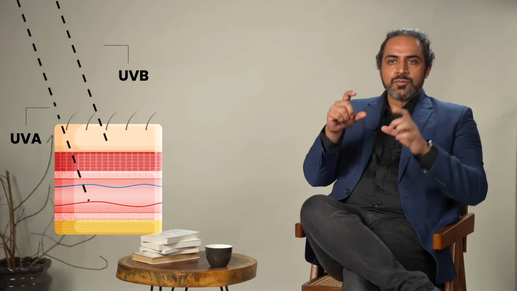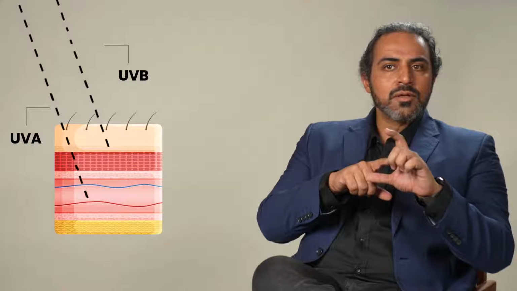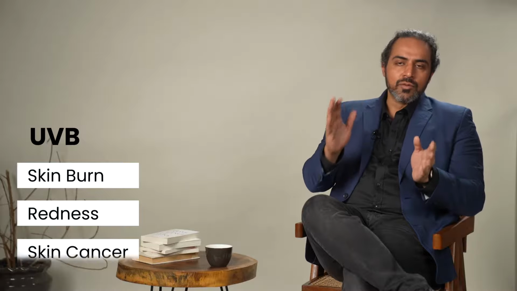Of these, UVA and UVB are the ones that we are talking about right now. UVA is a longer wavelength, UVB is shorter, which means in the skin, UVA can go up to the bottom, UVB stays on the top. UVA is the sun radiation which can cause pigmentation and aging, and UVB is the one which can cause burning, redness and skin cancers, which is why you need to protect against UVA and UVB.